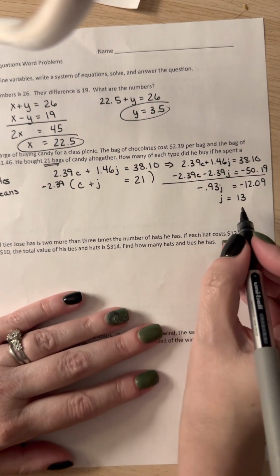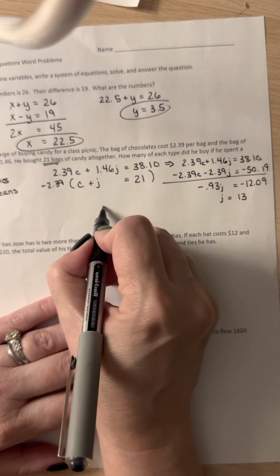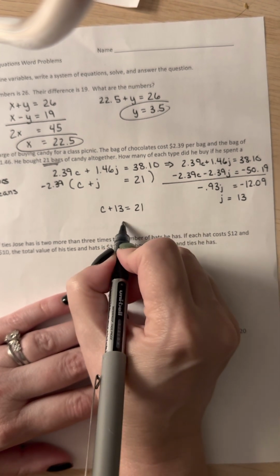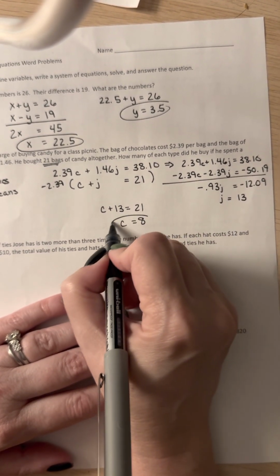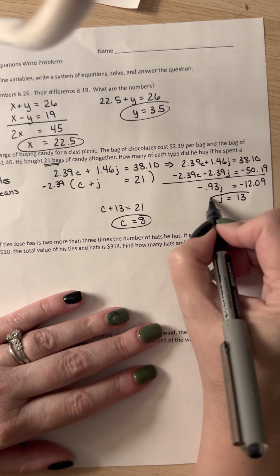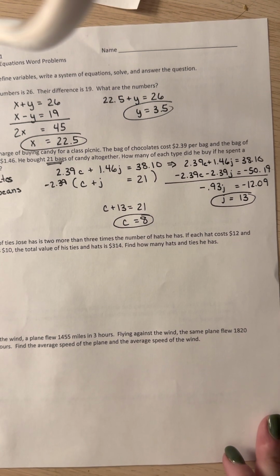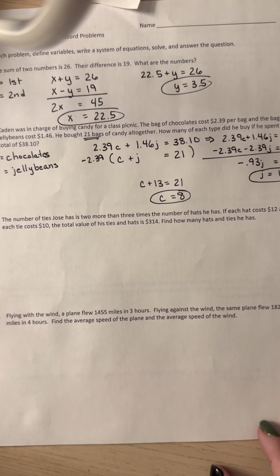Now you can put that 13 into either equation. I'm going to pick the bottom one. So I'm going to say chocolates plus 13 equals 21, which means chocolates must be equal to 8. So we got chocolates and we have jelly beans. Remember, if you need to, you can back this back up so that it makes it easier to look at.